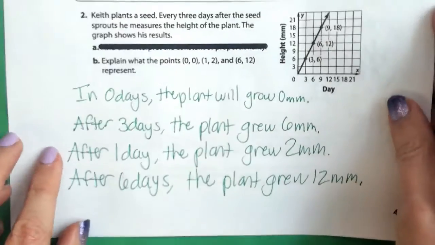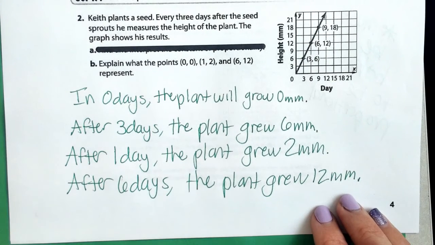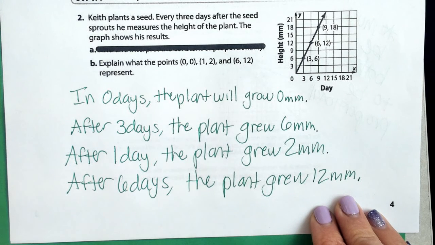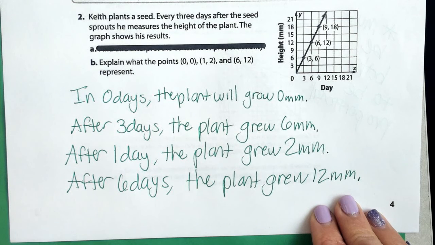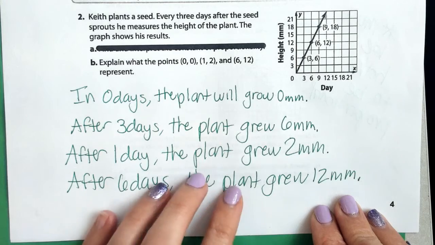The very last thing is sometimes they will ask you to read the graph saying what it means. So explain what the point 0, 0 means. That in 0 days, the plant will grow 0 millimeters. After 3 days, the plant grew 6 millimeters. After 1 day, the plant grew 2 millimeters. After 6 days, the plant grew 12 millimeters.